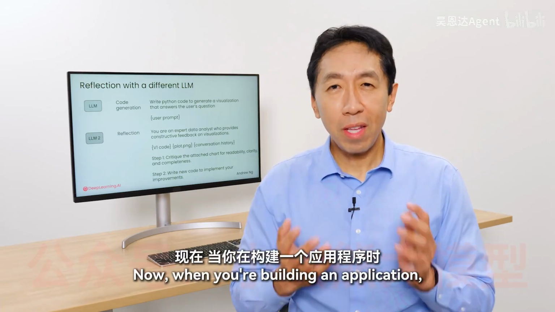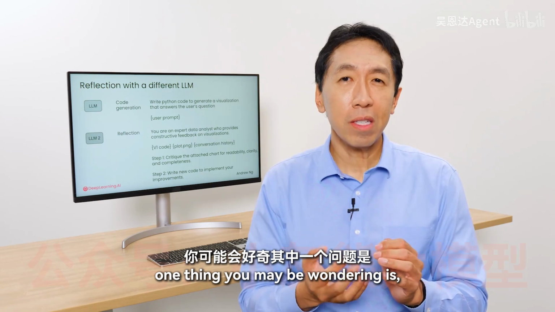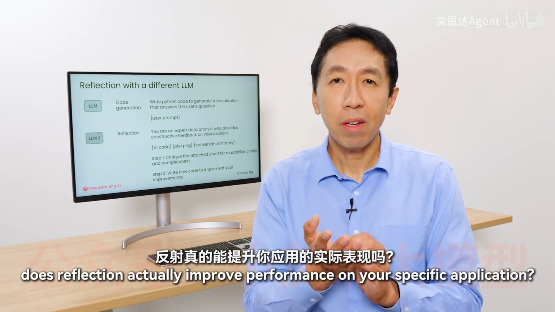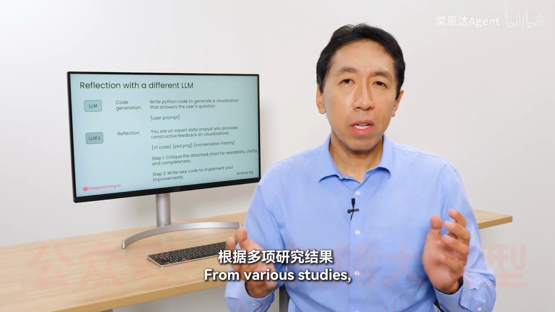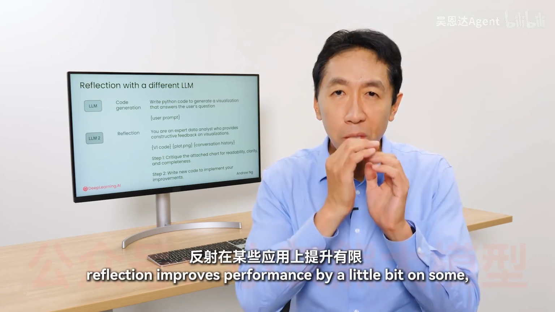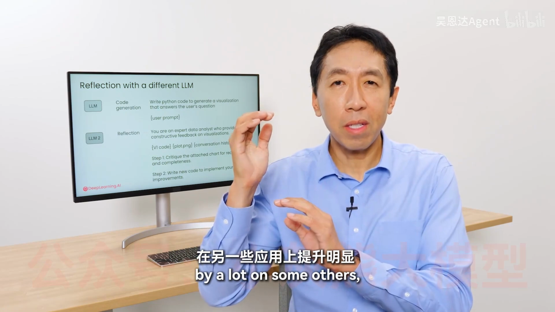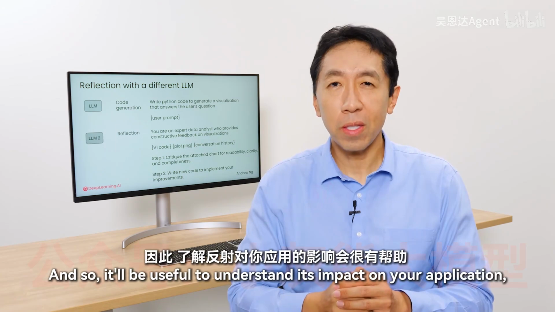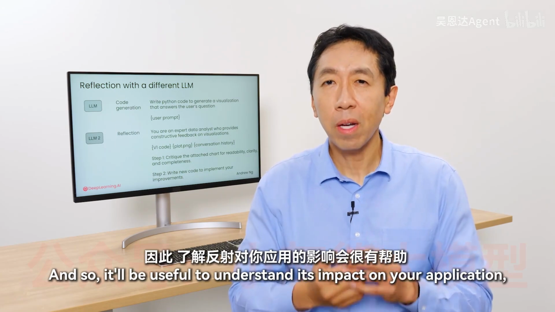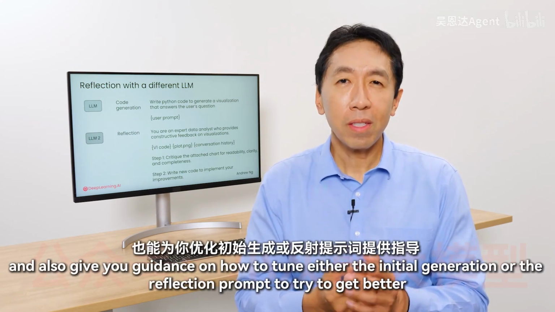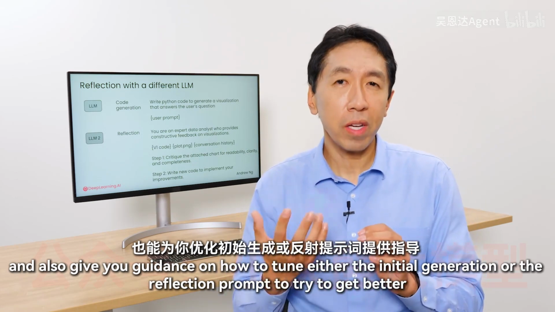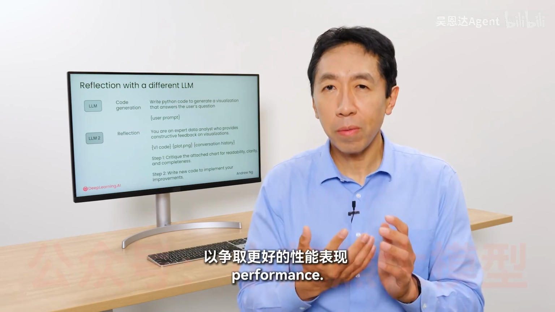Now, when you're building an application, one thing you may be wondering is, does reflection actually improve performance on your specific application? From various studies, reflection improves performance by a little bit on some, by a lot on some others, and maybe barely any at all on some other applications. And so it'll be useful to understand its impact on your application, and also give you guidance on how to tune either the initial generation or the reflection prompt to try to get better performance.